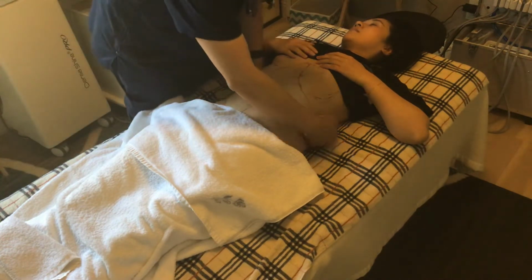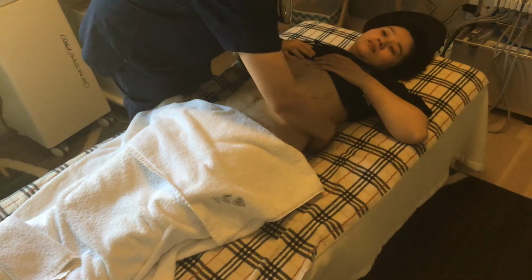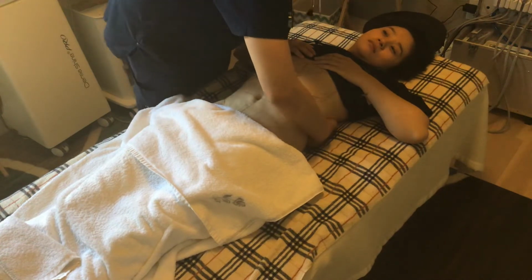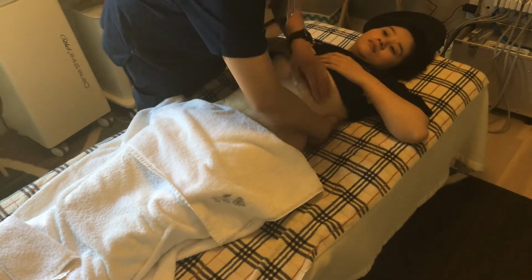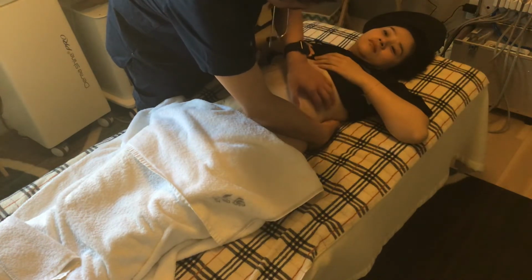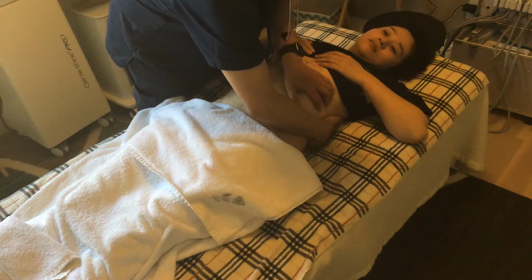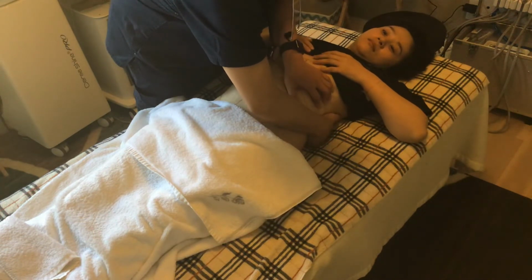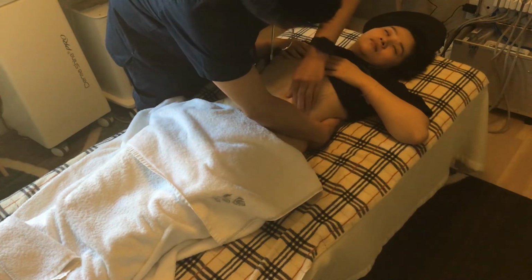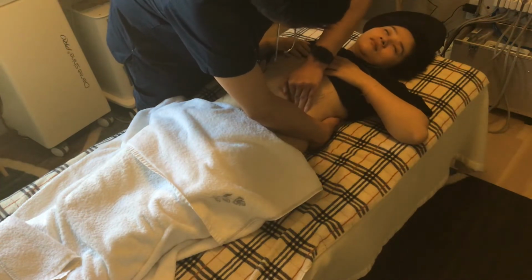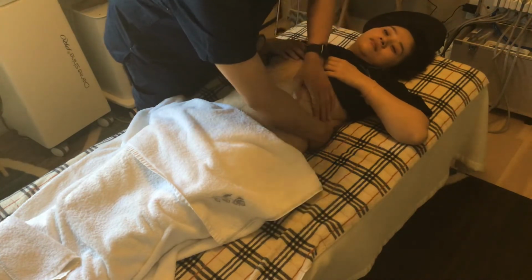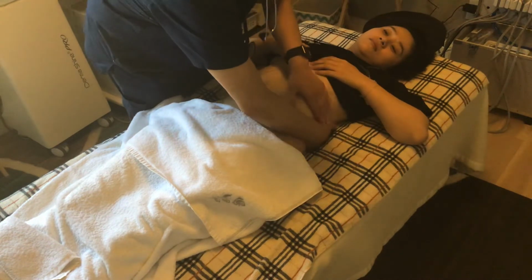Okay. Now I'm going to palpate the spleen. I use my right hand to reach over and support her back, and I'm going to use my left hand to feel the intercostal space. Deep breath in, out. Okay, just under the costal space. Deep breath in, out. Alright, so I can feel the spleen.